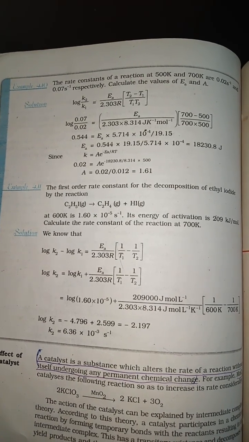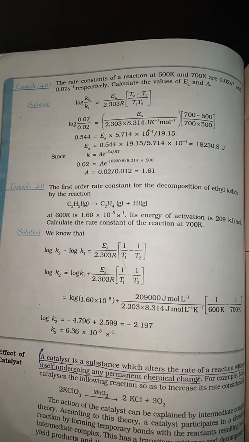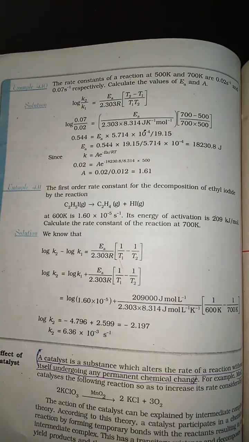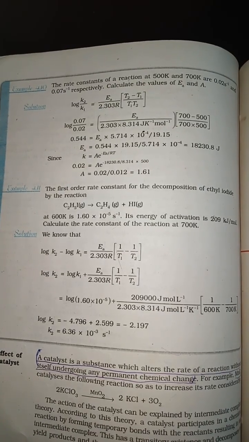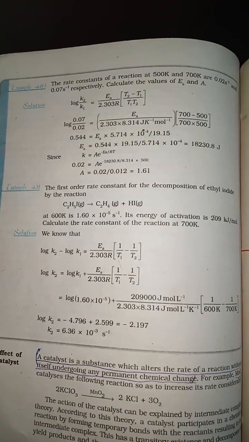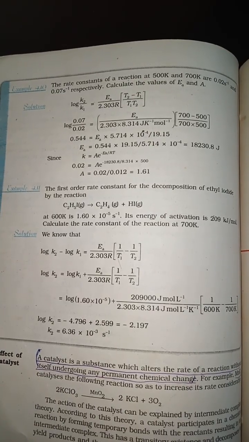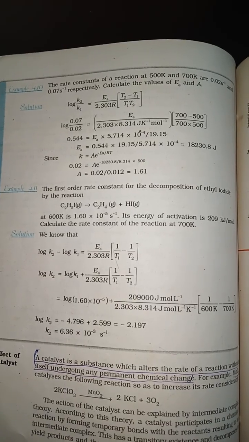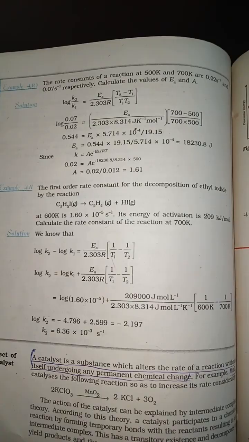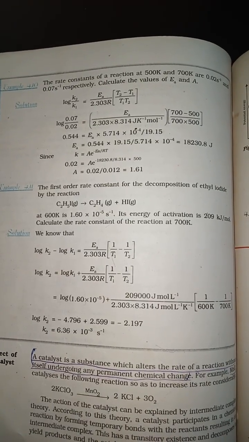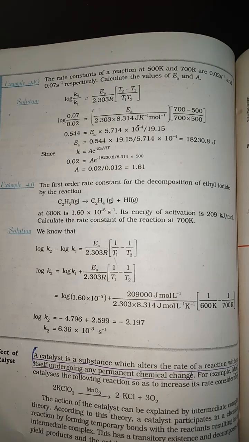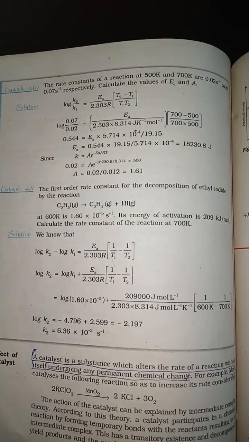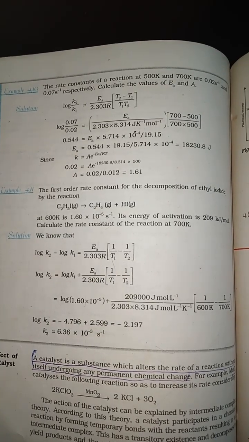log k2 minus log k1 equal to Ea upon 2.303 R into 1 upon T1 minus 1 upon T2. log k2 equal to log k1 plus Ea upon 2.303 R into 1 upon T1 minus 1 upon T2. log 1.60 × 10^-5 plus 209,000 joule mole inverse upon 2.303 × 8.314 into 1 upon 600 Kelvin minus 1 upon 700 Kelvin. log k2 equal to minus 4.796 plus 2.599 equal to minus 2.197. k2 equal to 6.36 × 10^-3 second inverse.